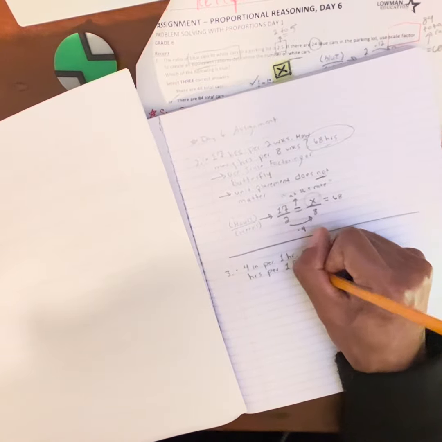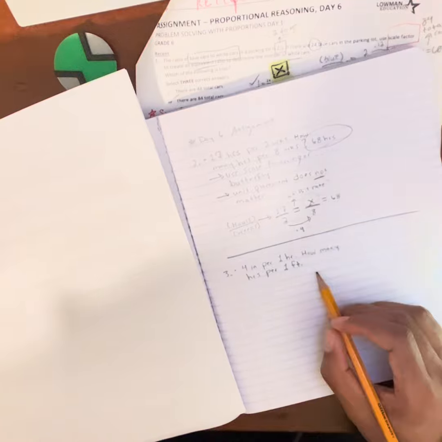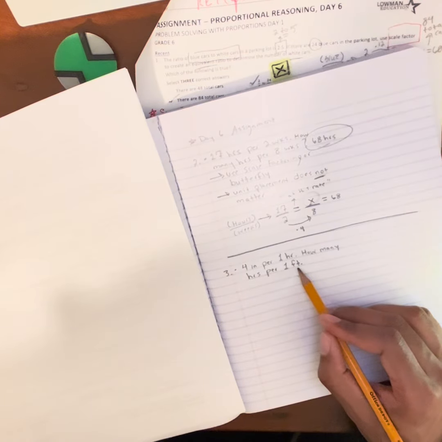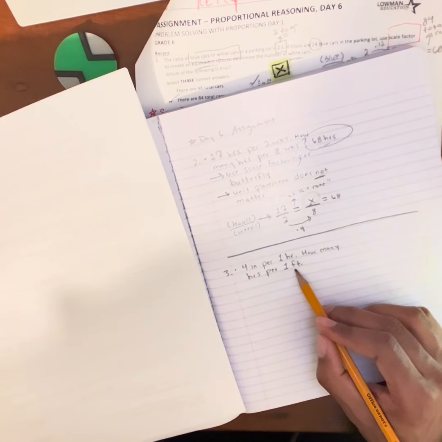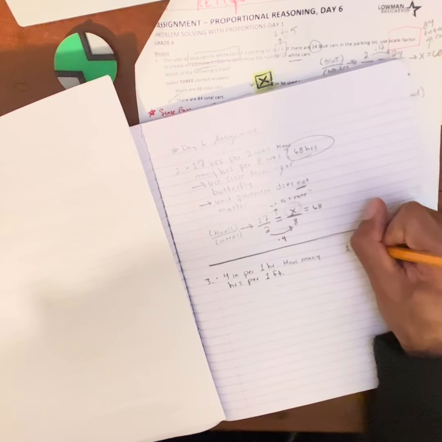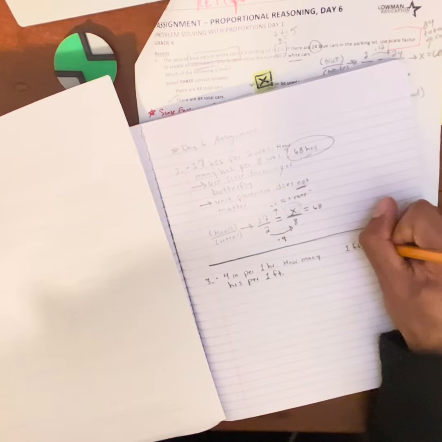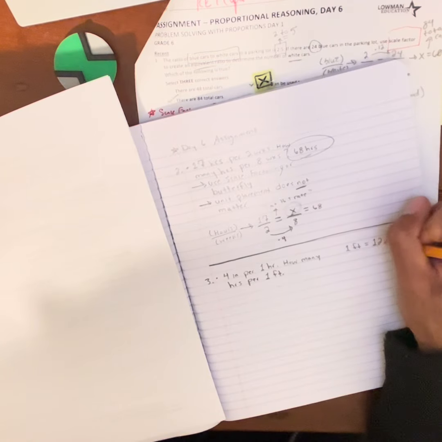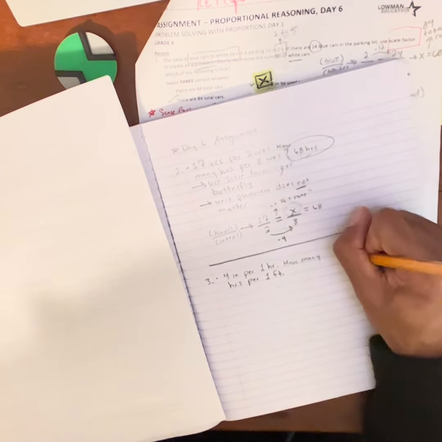And guys, we haven't done too much in regards to unit conversions, but I want you to do your best to memorize this one simple fact, that 1 foot is equal to 12 inches. That'll be our key.